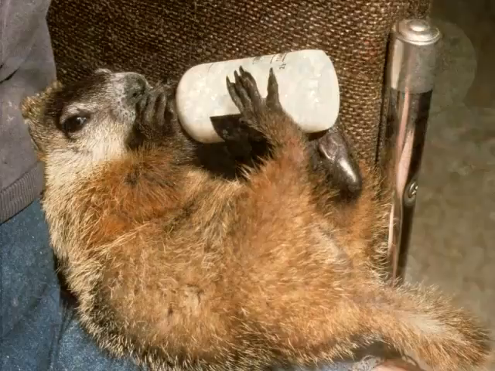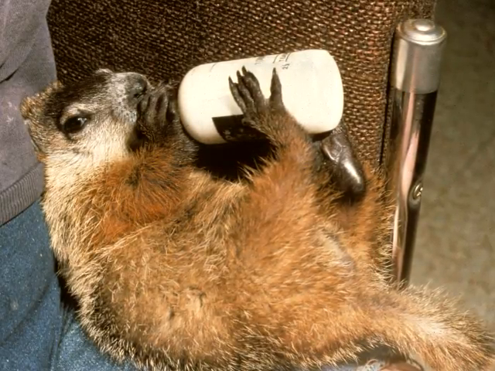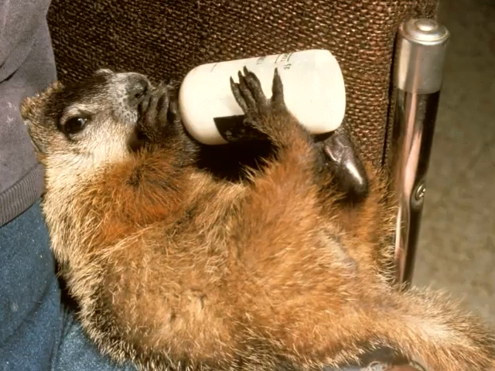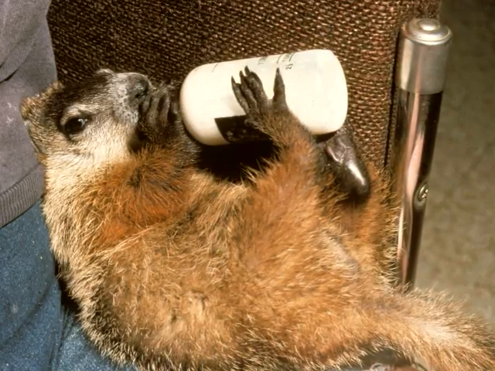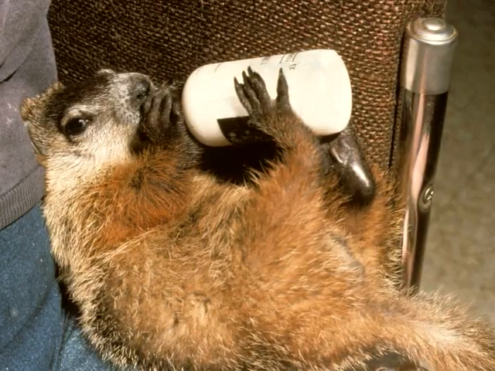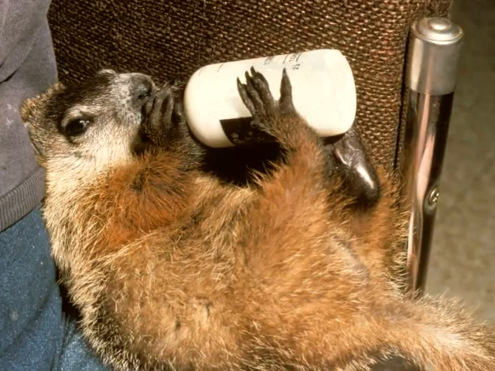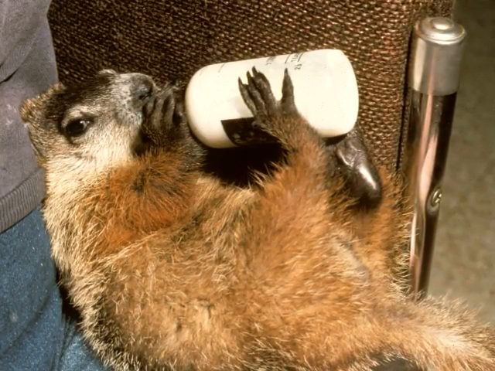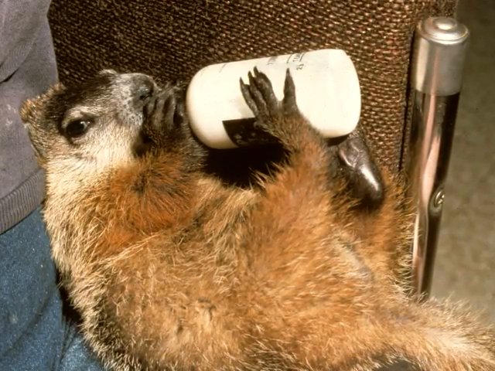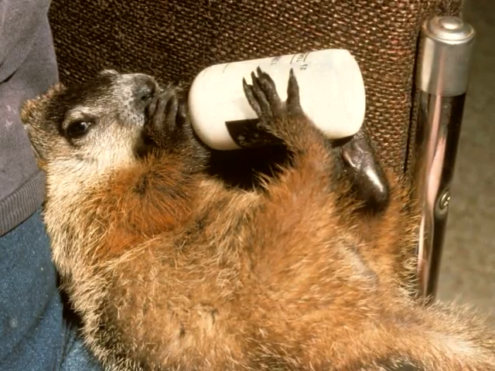Now here's a bit different kind of a situation. This is a baby groundhog. Groundhogs don't have nearly as many young as frogs do, but they still produce a pretty good sized batch of young. But again, they are subjected to pretty heavy predation by owls and foxes and a whole host of different kinds of predatory animals.